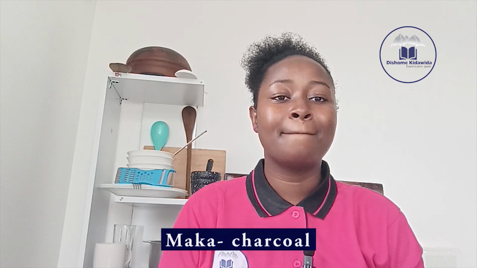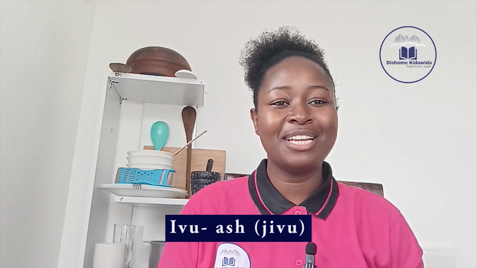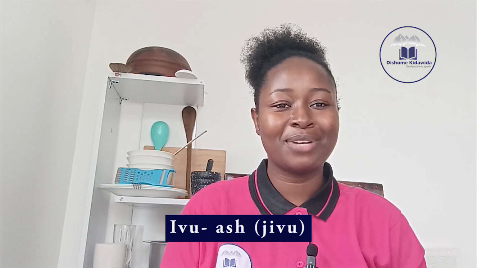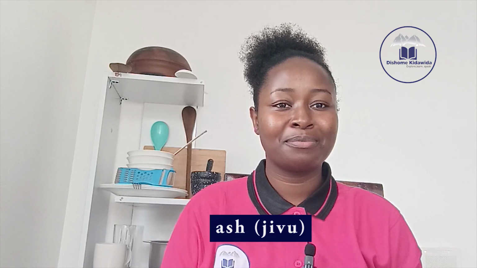Both of them are charcoal. We call that maka in Kidawida. Now, once the charcoal has been burnt or the firewood has been burnt, it produces what we call ivu. Ivu definitely means jivu in Kiswahili, and in English that is ash.